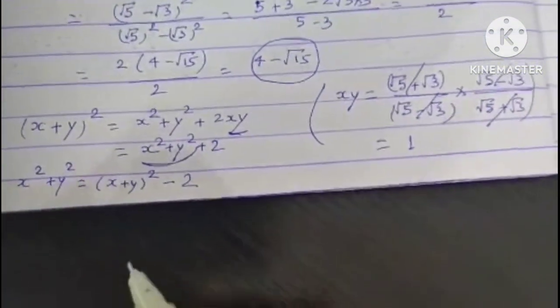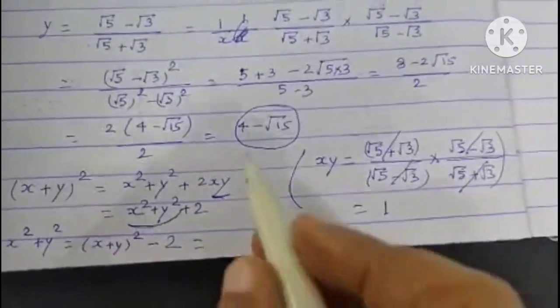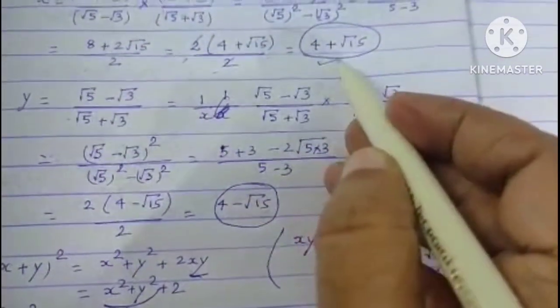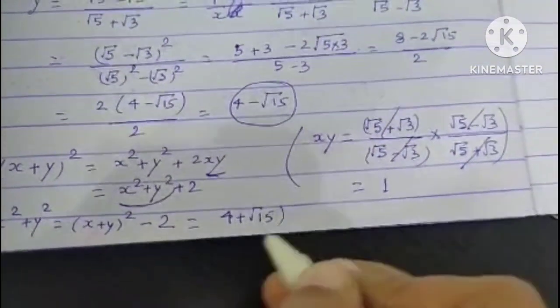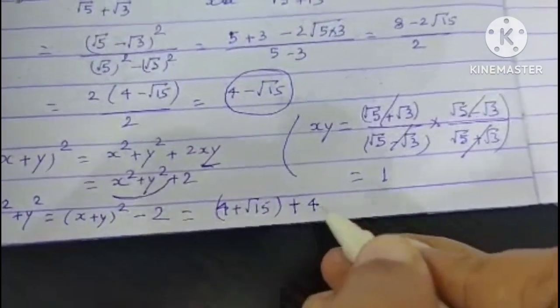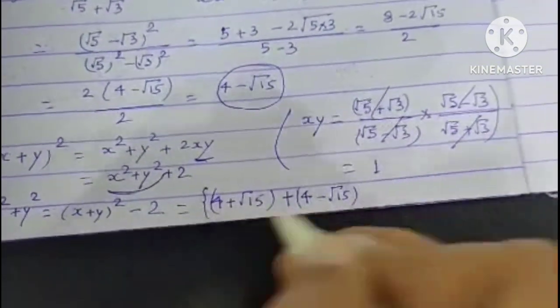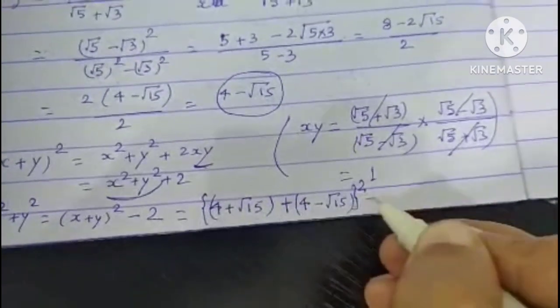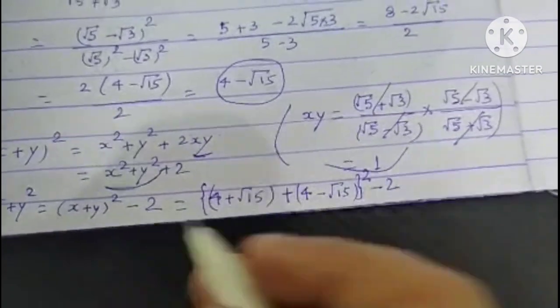And what is our x plus y whole square? We have the value of x, we have found 4 plus root 15. Plus, what is the value of y? 4 minus root 15. And whole square, and minus 2 also, because here it is minus 2.